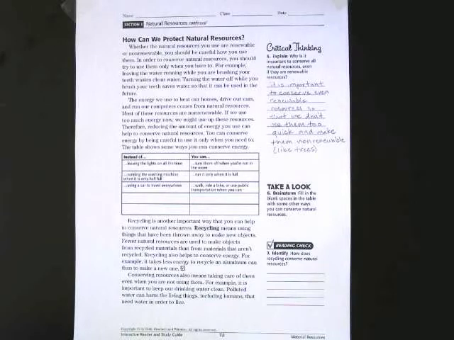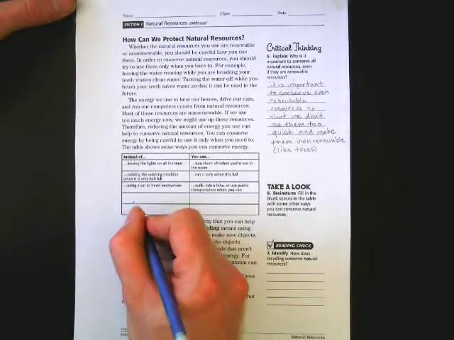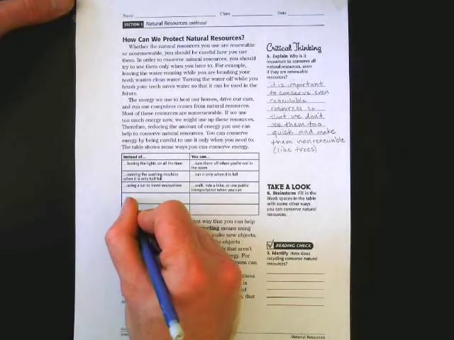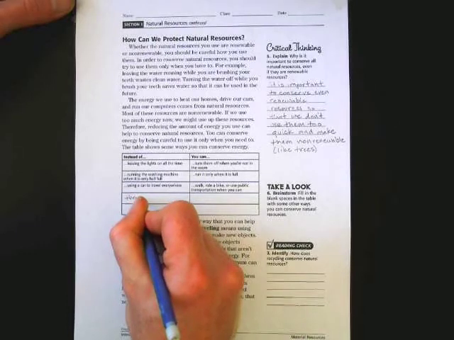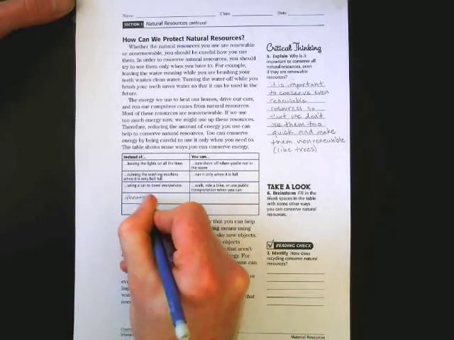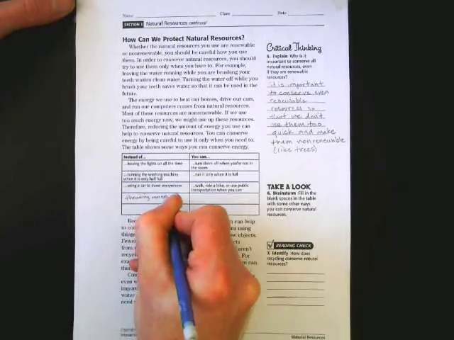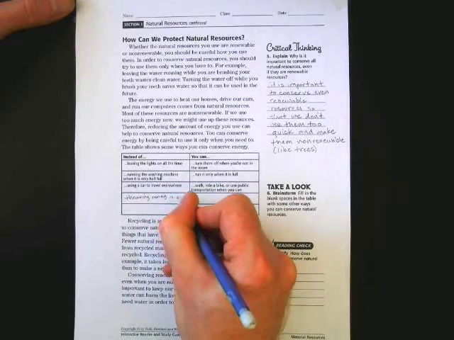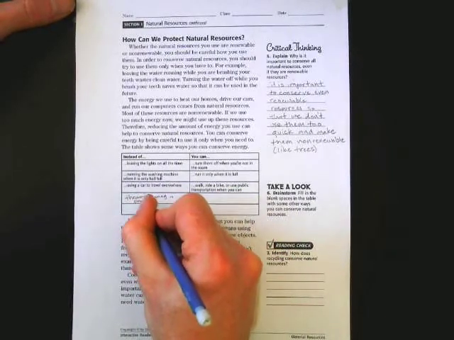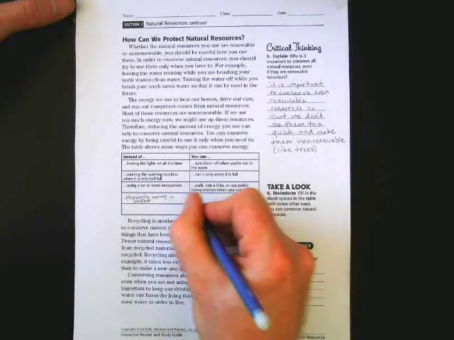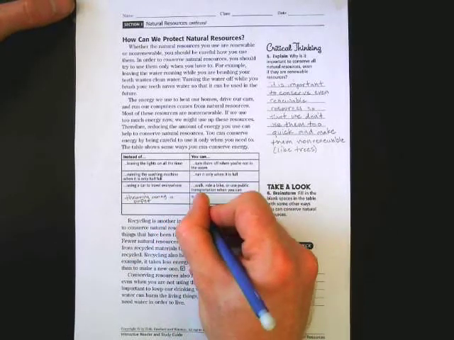Take a look. Brainstorm, fill in the blank spaces in the table with some other ways you can conserve natural resources. Well, I know that when I'm done using a piece of paper, instead of throwing that piece of paper away, I could make it into a paper airplane in order to have something to play around with.